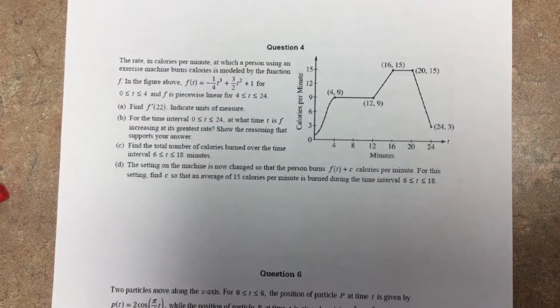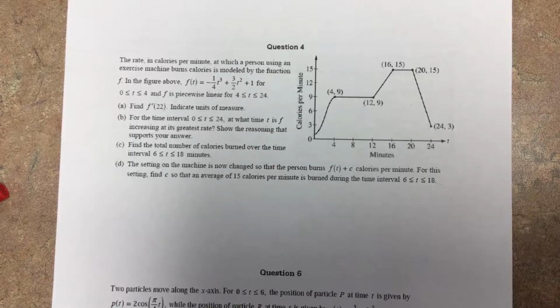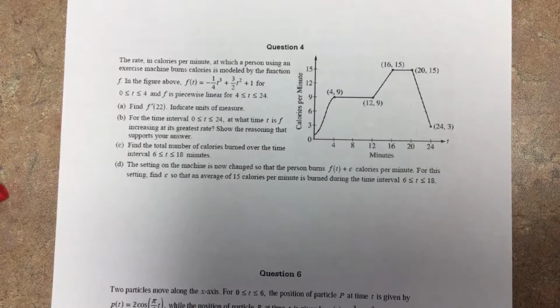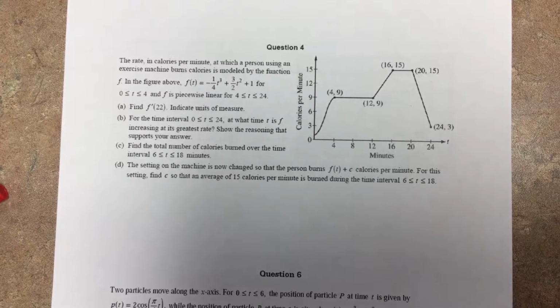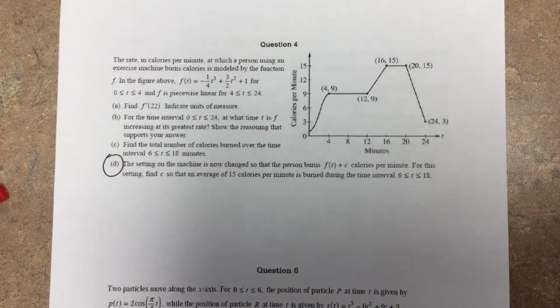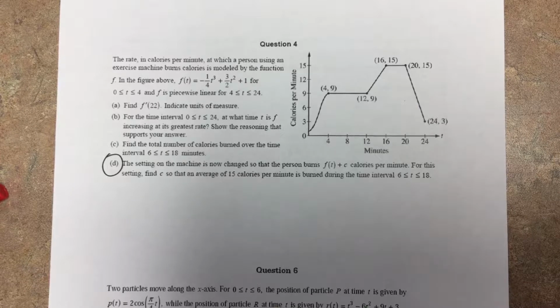Okay, so we're looking at this one. This one's question 4. Question 4 is non-calculator. So everything that we're doing here, we're doing completely by hand. So we're just going to do part D because that's the part that asks for an average, but we're going to kind of talk through what the other 3 parts would be, and how you would do them. Not actually going to do them, but just so you get your head wrapped around what they're actually asking.